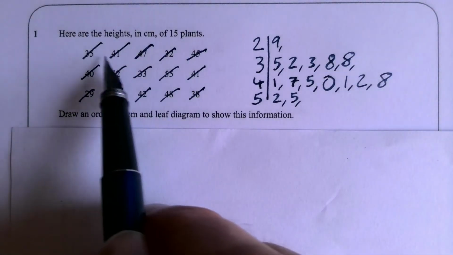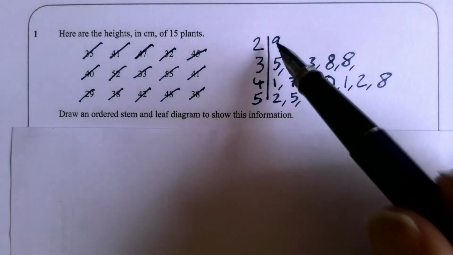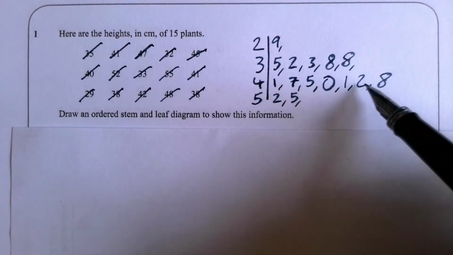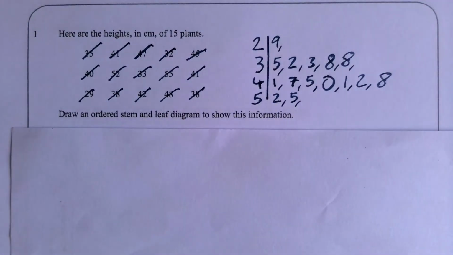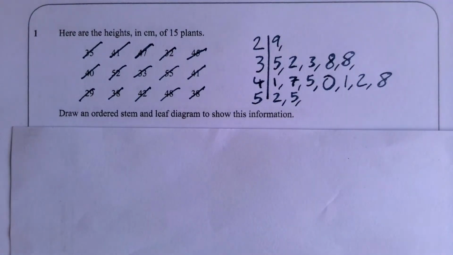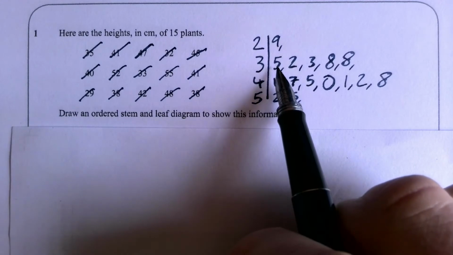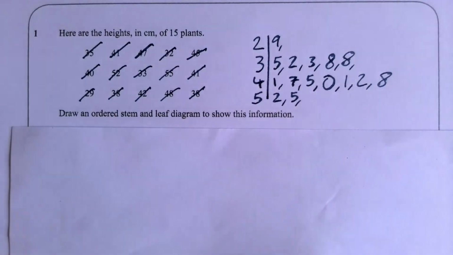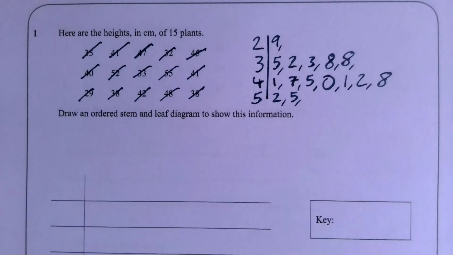It says 15 plants, there's clearly 15 there. 1, 2, 3, 4, 6, 7, 8, 9, 10, 11, 12, 13, 14, 15. I've got them all. Now at the moment, because this 9 means 29, this 5 means 35, 32 and so on, this is not in order, so that would get me 1 mark.